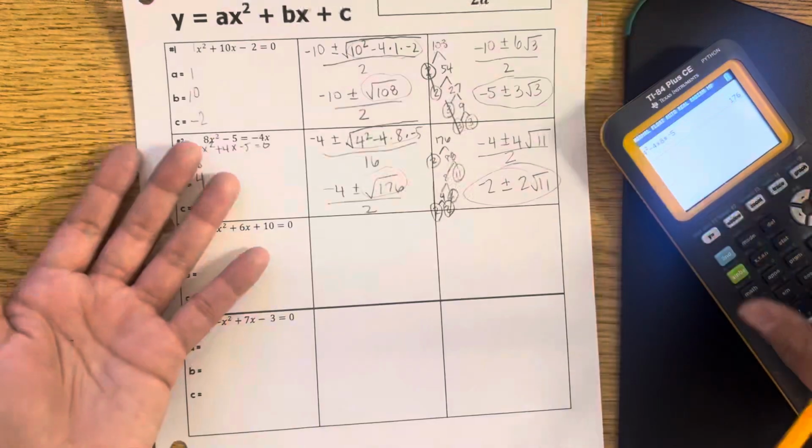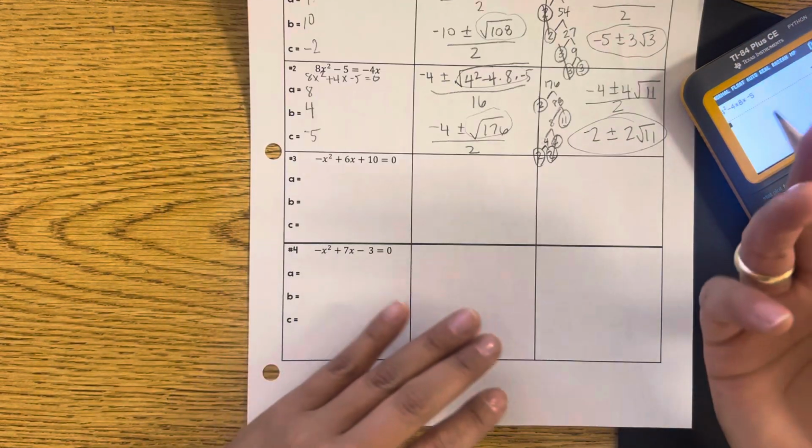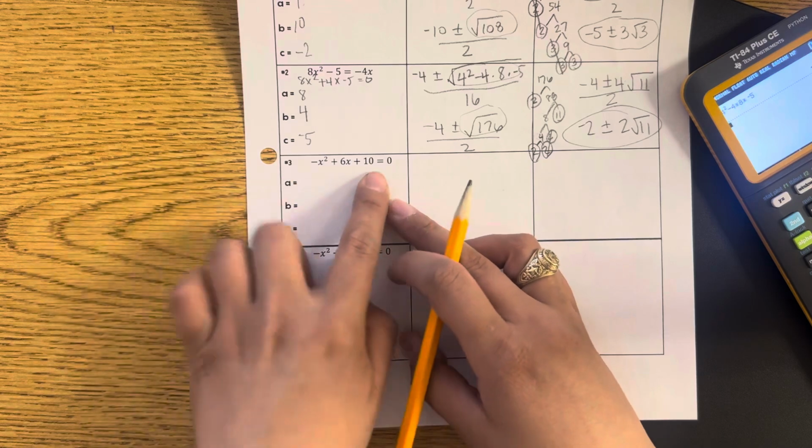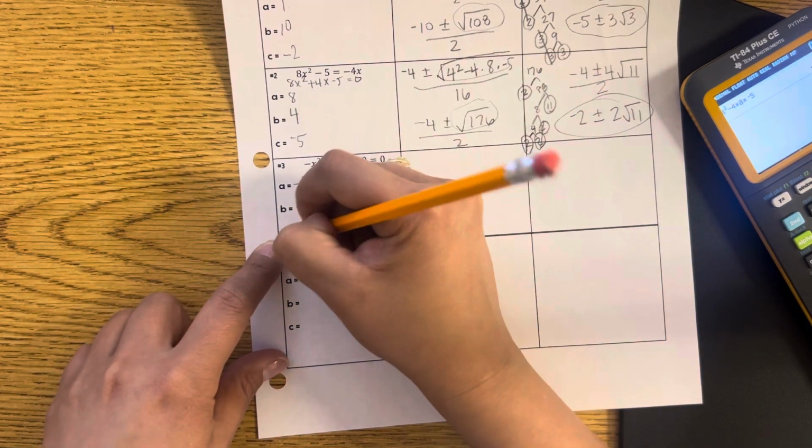And then you just repeat those steps. So it's a little outside of our comfort zone. It's just getting used to it. A lot of steps at first, but you get the hang of it. Here it's already equal to 0, so A is negative 1, B is 6, C is 10.